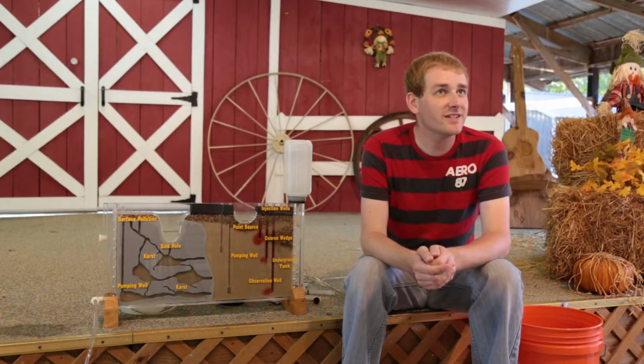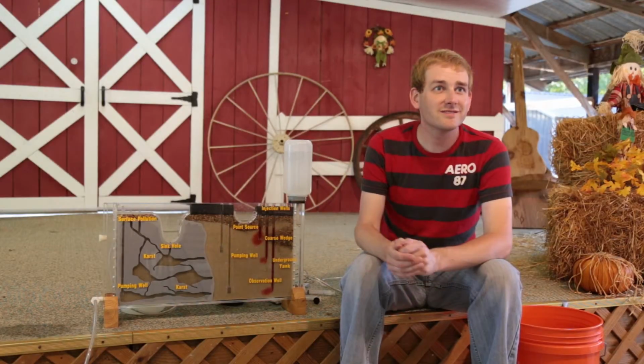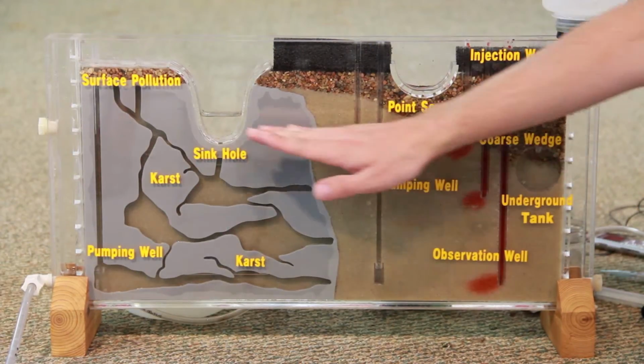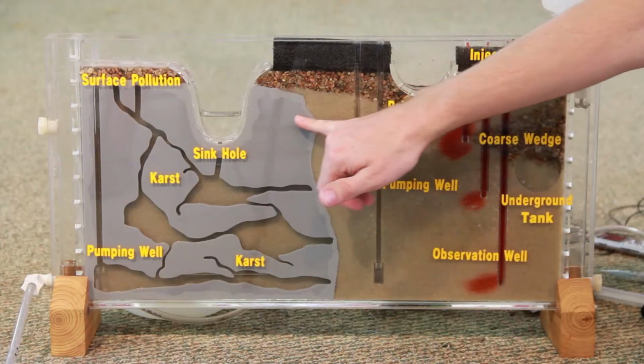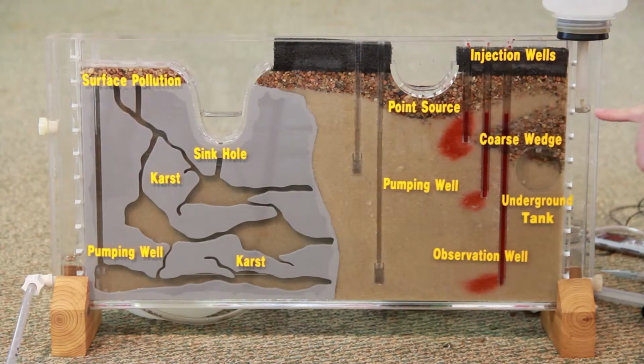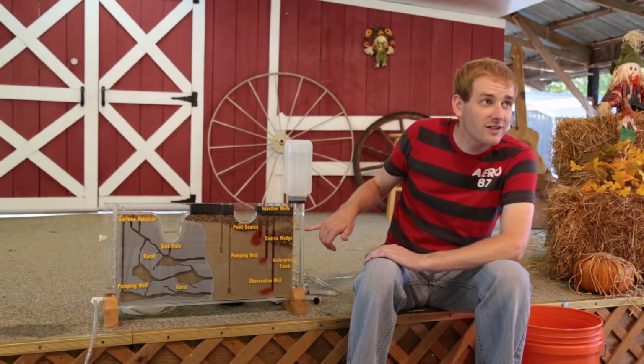So at this point, we've now established our groundwater is where? Groundwater is, like, you can see the line right here in our sinkhole. That's basically the line where our water is right now. I mean, it comes all the way over to here. That's our water table.